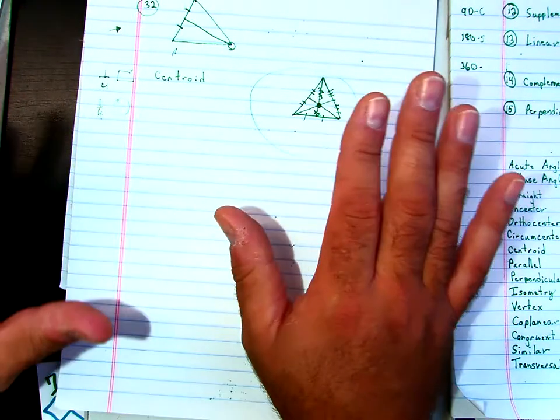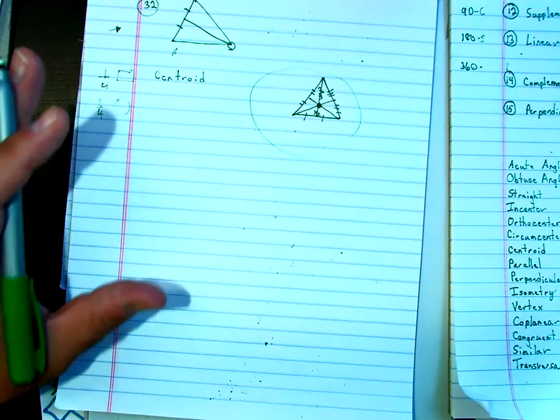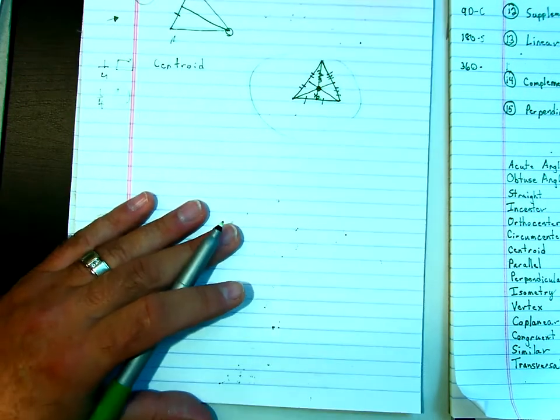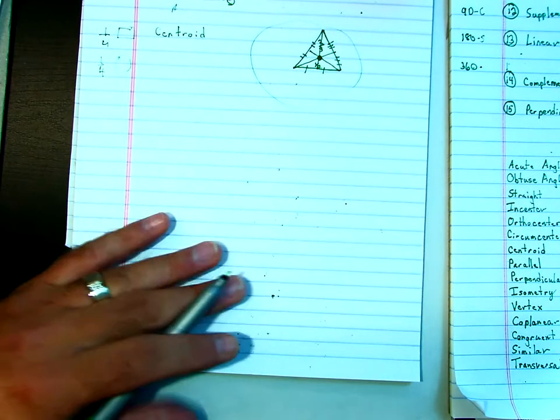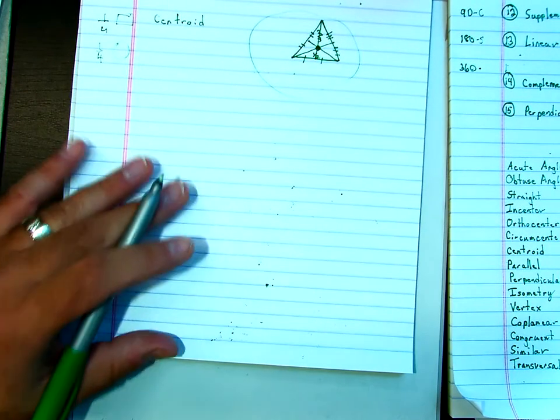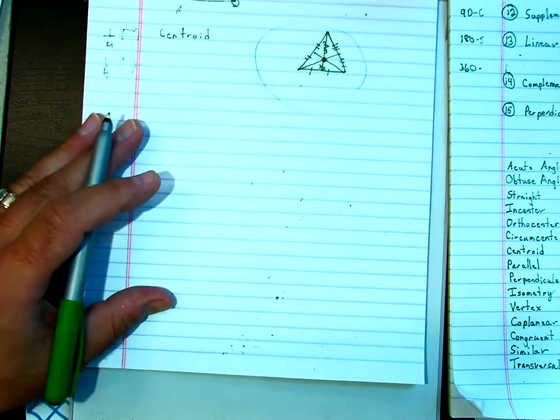This is just very basic. These are just basic definitions. The application of these definitions is a little bit more intense. And again, it's mostly memorization.